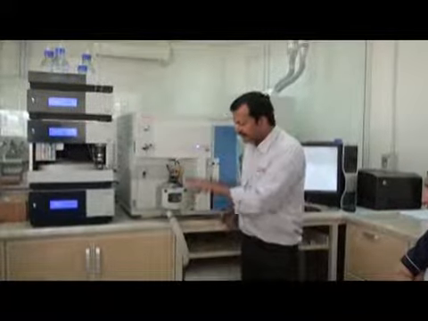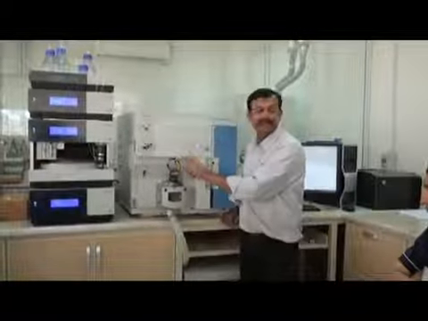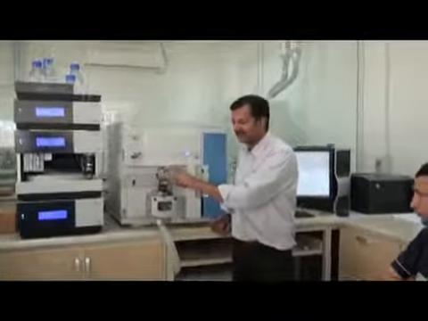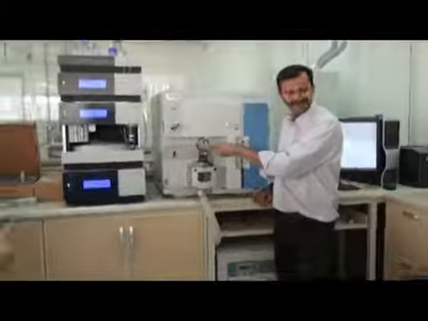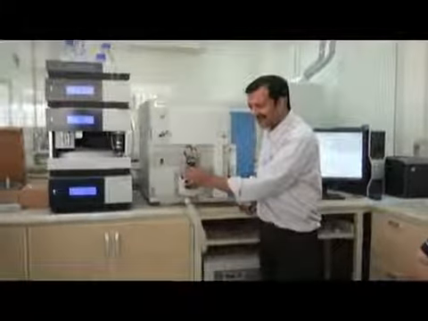So here we make ionization with this high voltage. This is very important. Here it is dangerous. See, the temperature of this one.